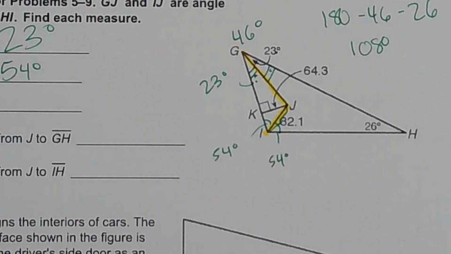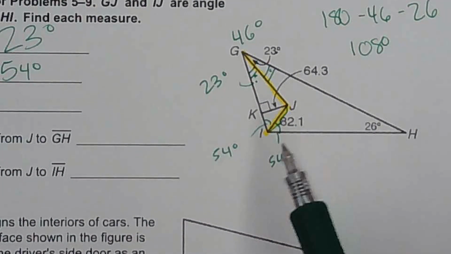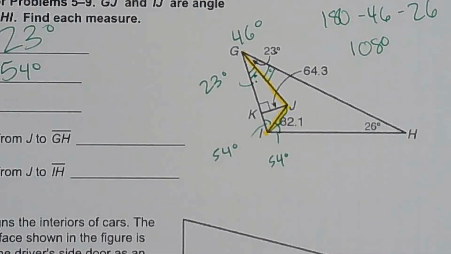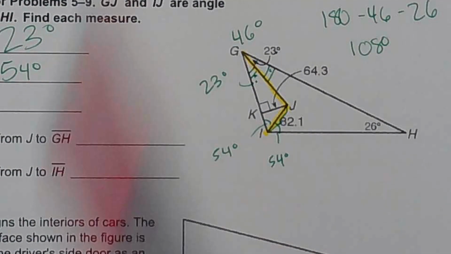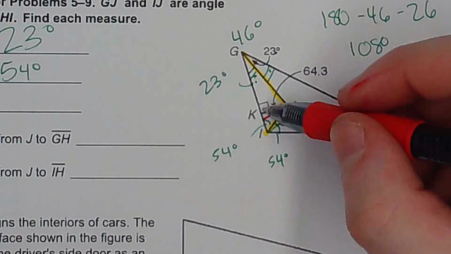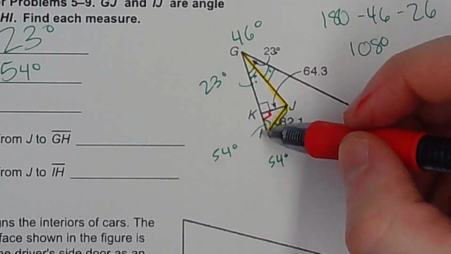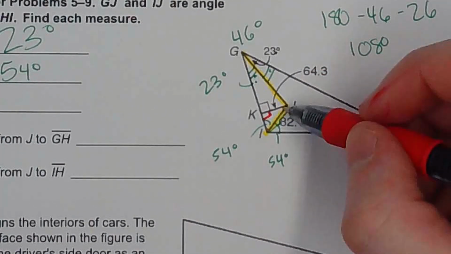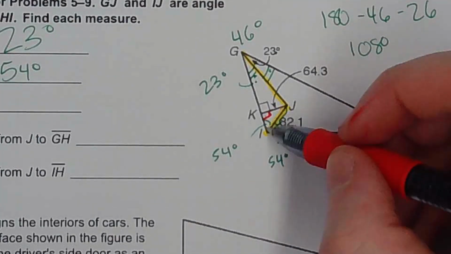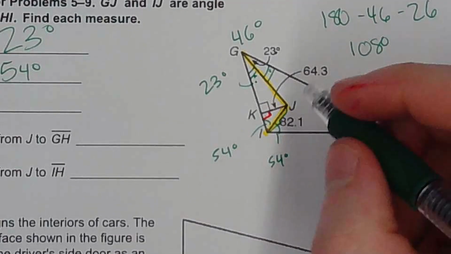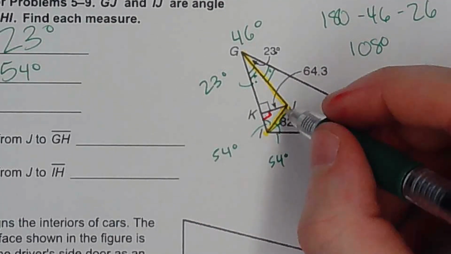Next, they want to know about angle KJI. So KJI, this angle right here. Well, if you're clever, you'll notice that this angle down here is also 90 because it's a linear pair with this one. They're both angles on a line, those two angles. So if that's 90 and that's 54, we can solve for this one. So 90 plus 54 is 144, and they should add up to 180. So that angle right there is going to be 36.